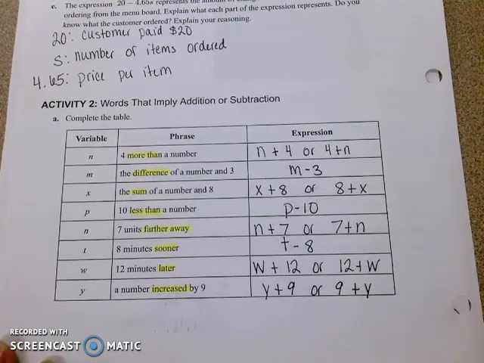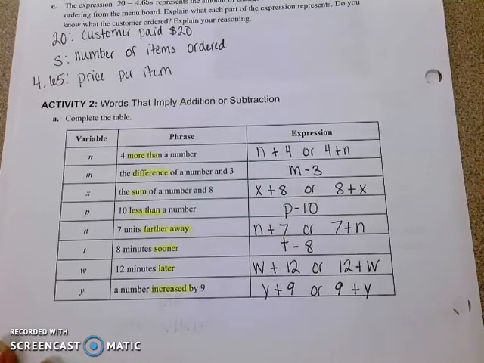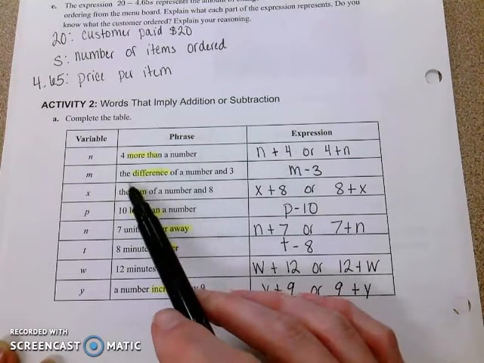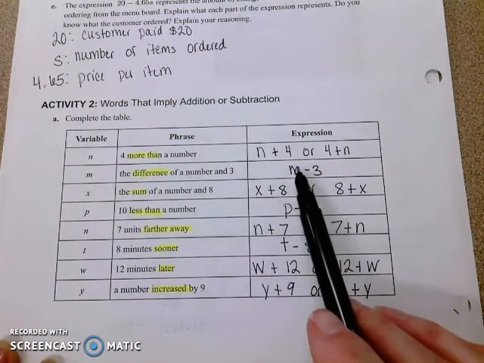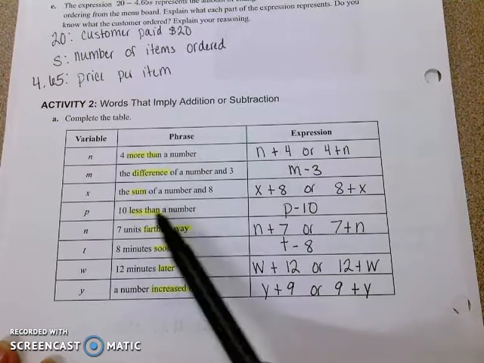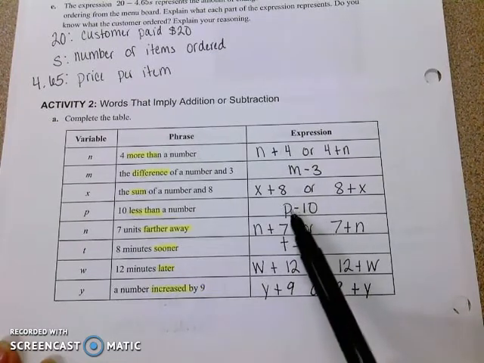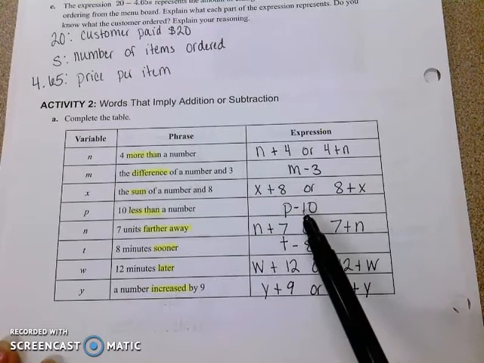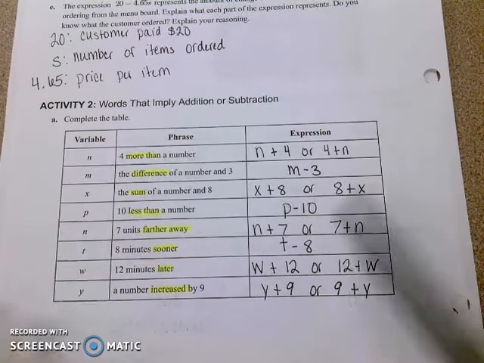So these are all addition or subtraction. The order does matter with subtraction, so pay attention to those. The difference of a number and 3, so number and 3 and minus 3. This one is 10 less than a number, so that means you have the number p, and 10 less than that means you're taking 10 away. All right, let's look at the next one.